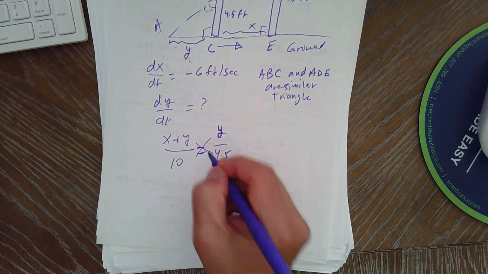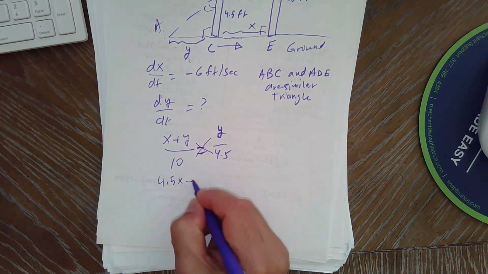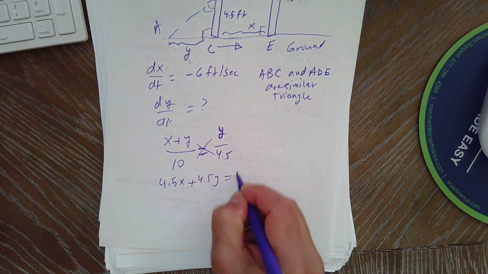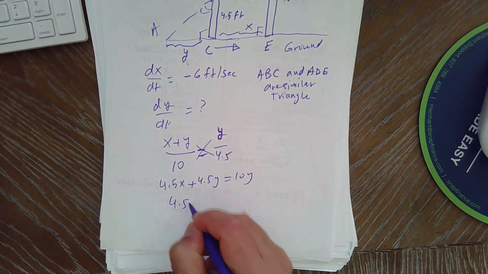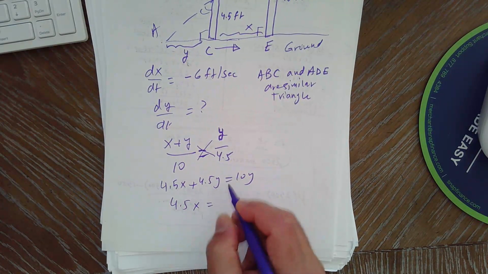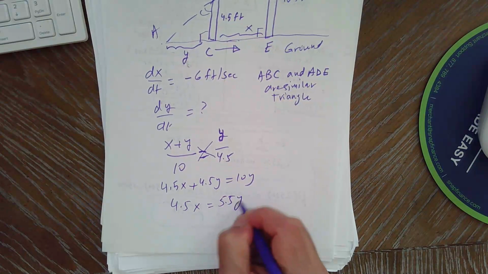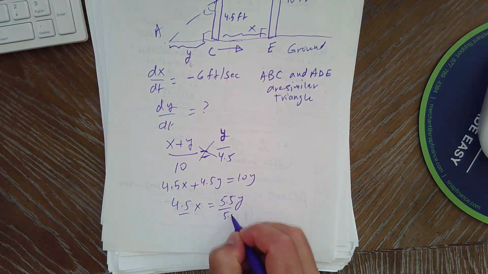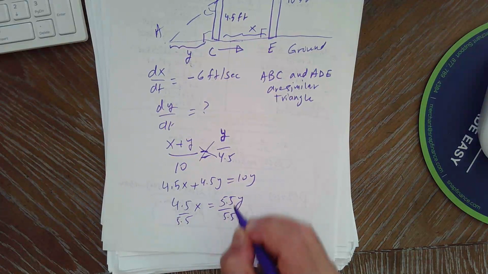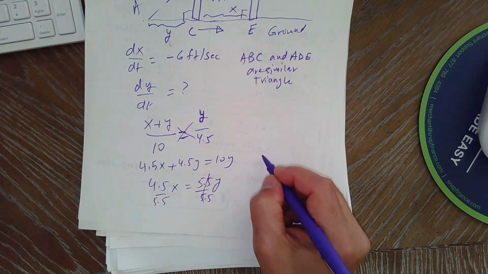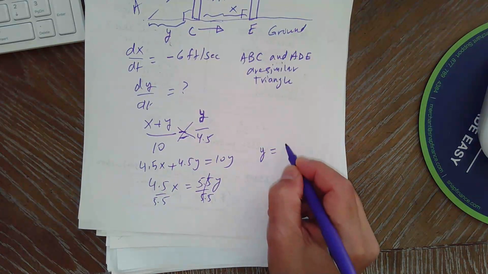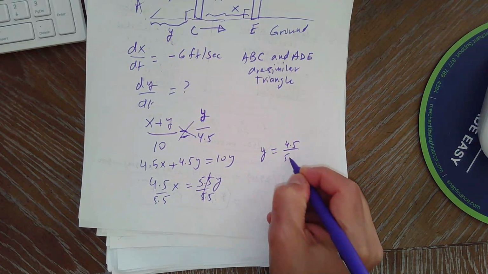So if we cross multiply, 4.5x plus 4.5y equals 10y, 4.5x equals 10 minus 4.5, which is 5.5y, so y equals 4.5 over 5.5x.